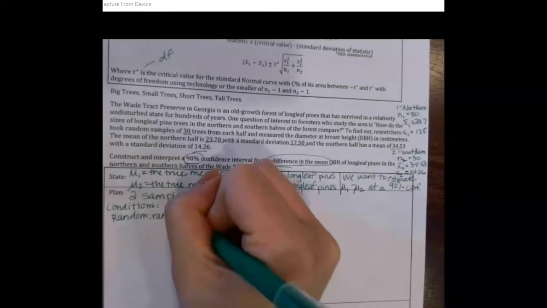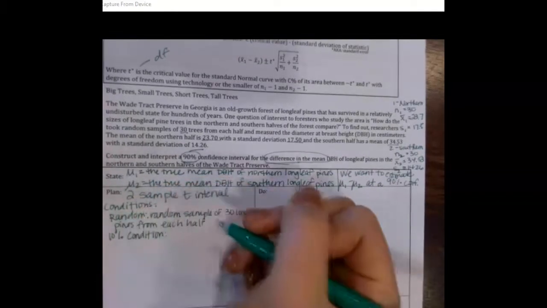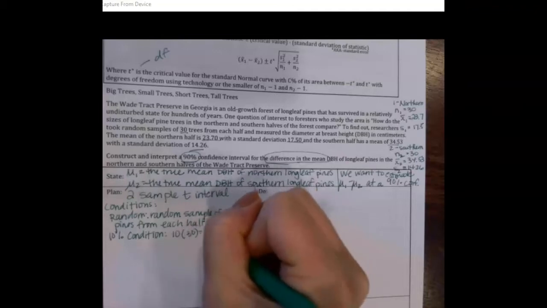Okay, so we have random. Say random sample of 30 longleaf pines from each half. We have the 10% condition because we are sampling without replacement. We do need to prove our 10% condition. So if you think about this, 10 times the 30 equals 300.